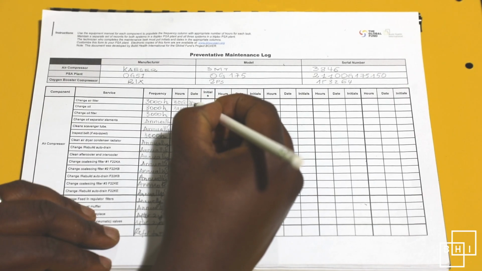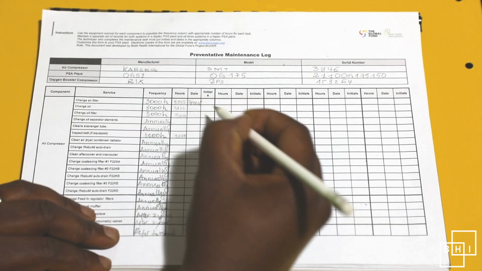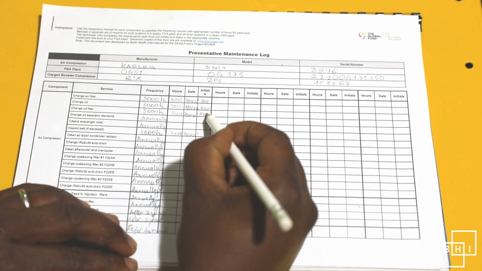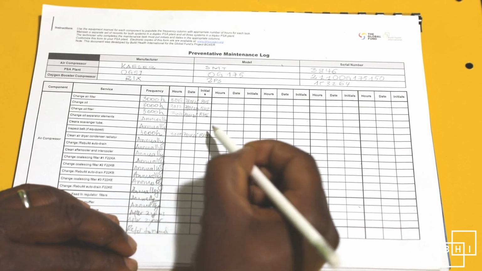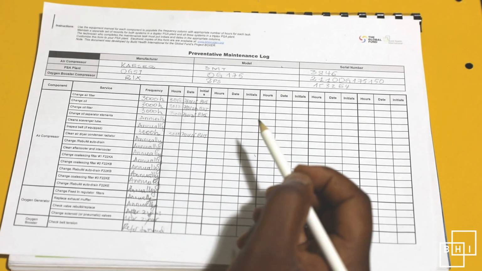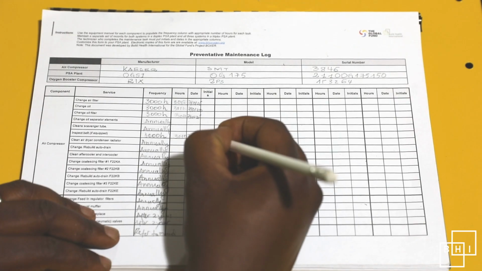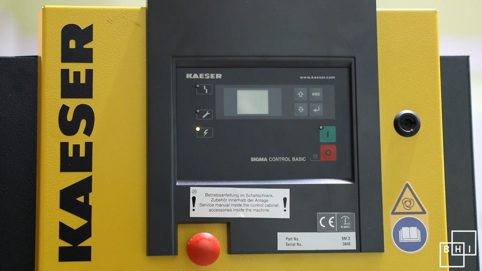After the service, we are going to indicate the date and the initials of the technician who has done the service. We are only going to indicate the components that you have done the service. Please, you and your team indicate the day that you have done service so that you know when the year ends you have to do the next service on the same day if it's possible.